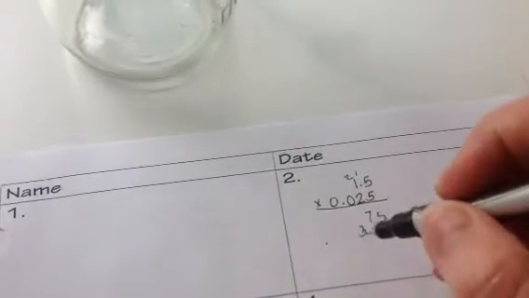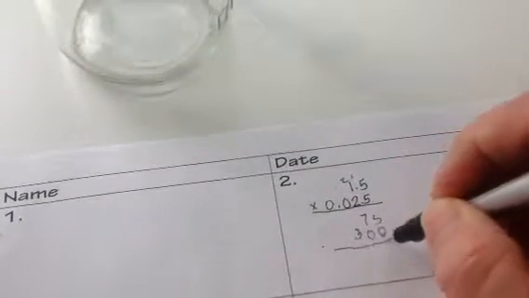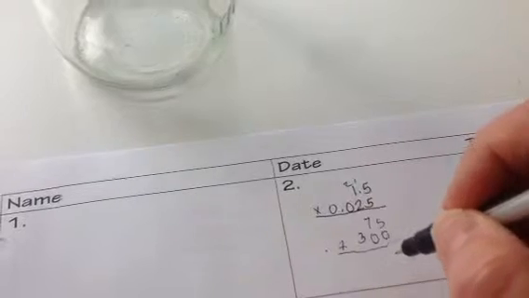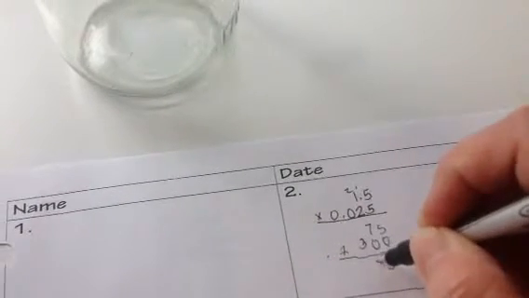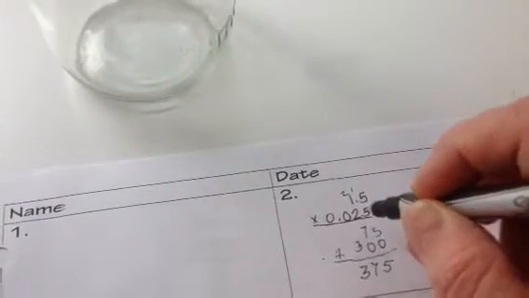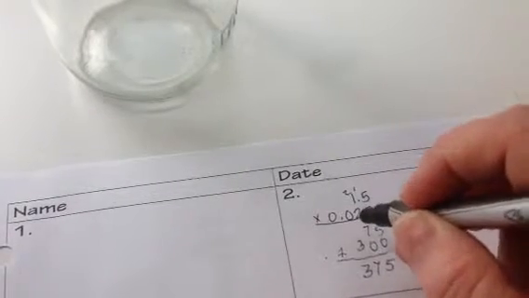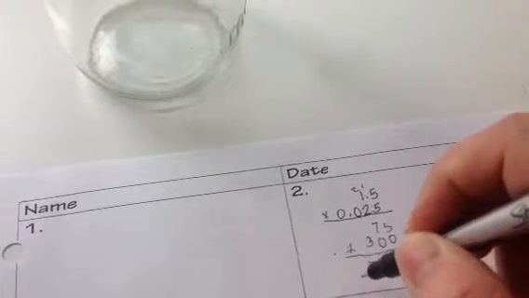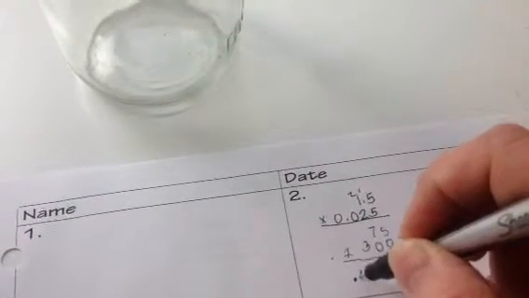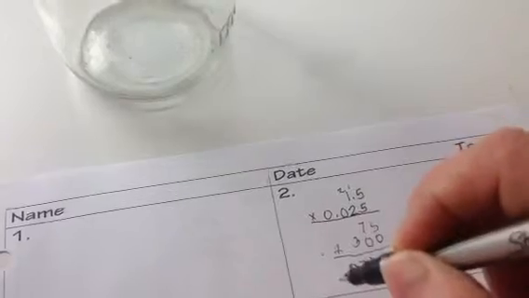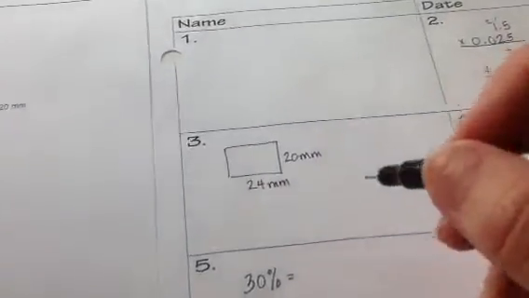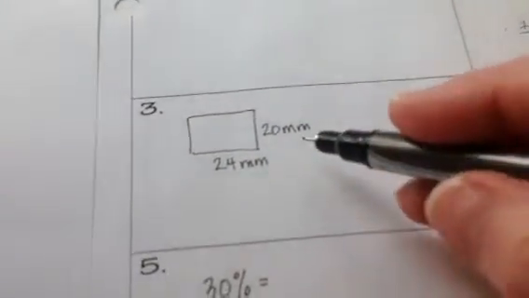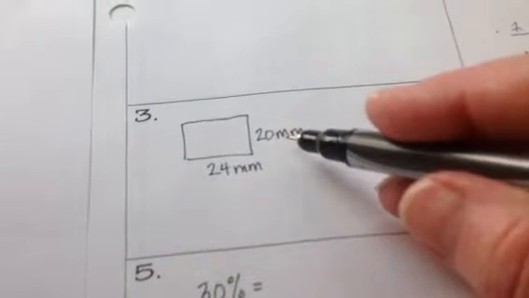So if I add this together, I'm going to get 5, 7, 3. But now I need to count my decimal places. 1, 2, 3, 4. So from the end, I'm going to count 1, 2, 3, 4. So my answer is going to be 0.0375. Now, if I look at number 3, the question is, find the perimeter of this rectangle.